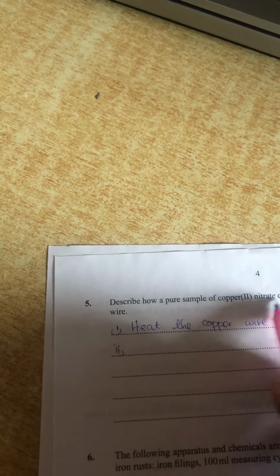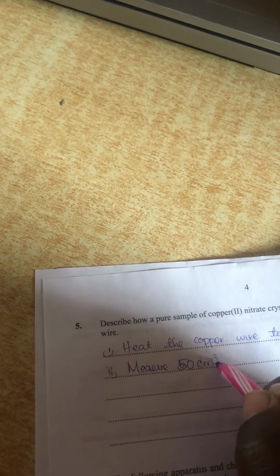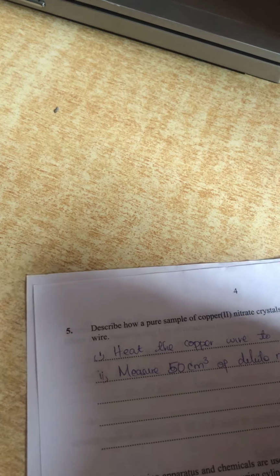Nitrate comes from nitric 5 acid. So let's use 50 cubic centimeters. You can choose whatever volume you want. So the next thing we do is you measure 50 cubic centimeters of dilute nitric 5 acid in a beaker.